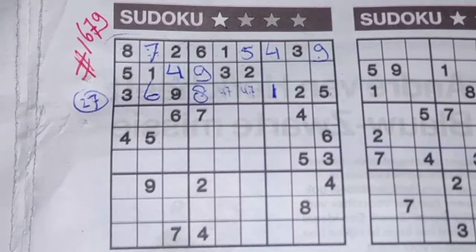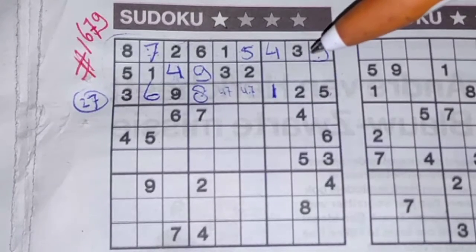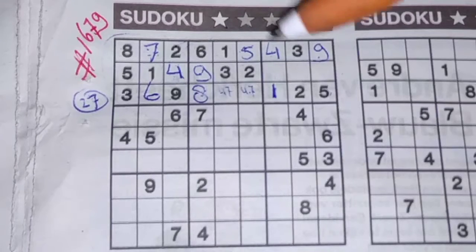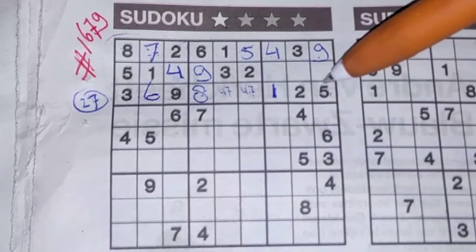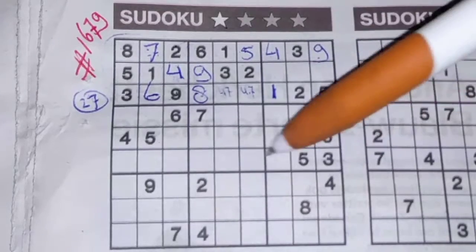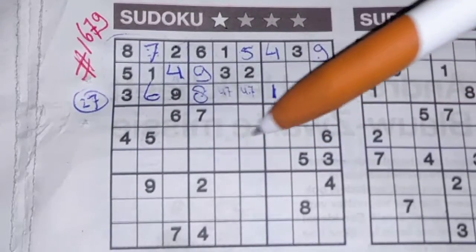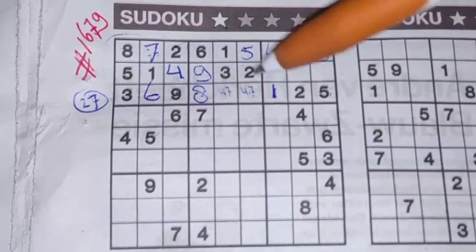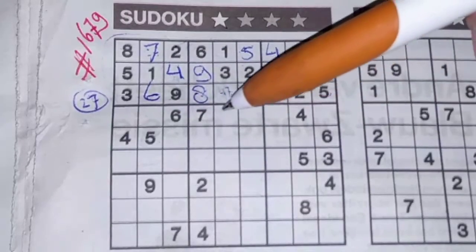Then let me see. 5 in this row, 5 in the middle row. So the row above, the only 2 places for the 5 should be here or there.